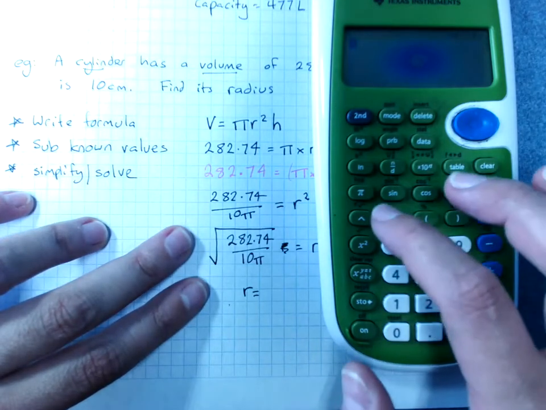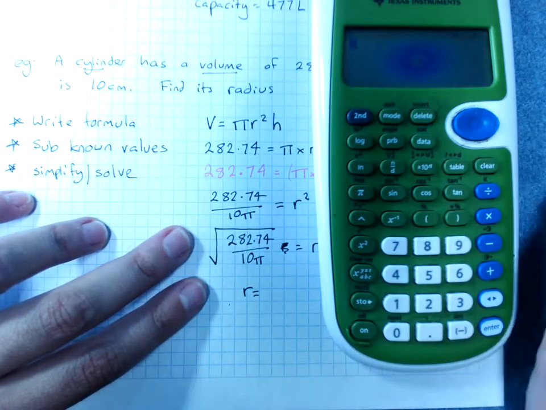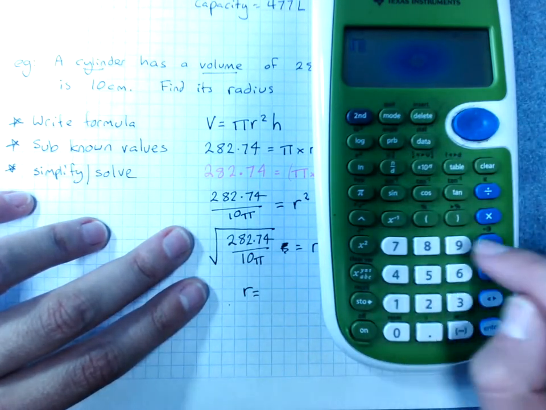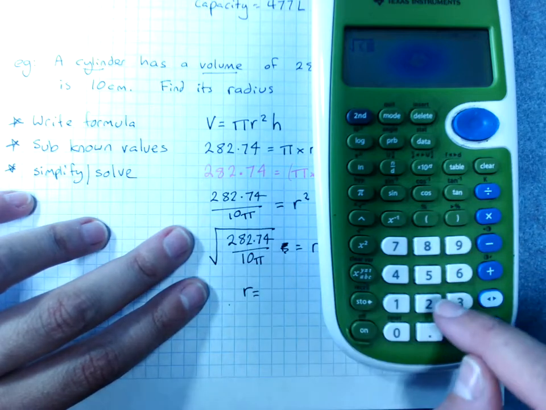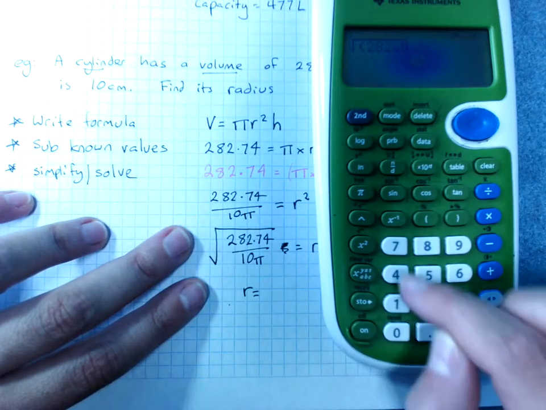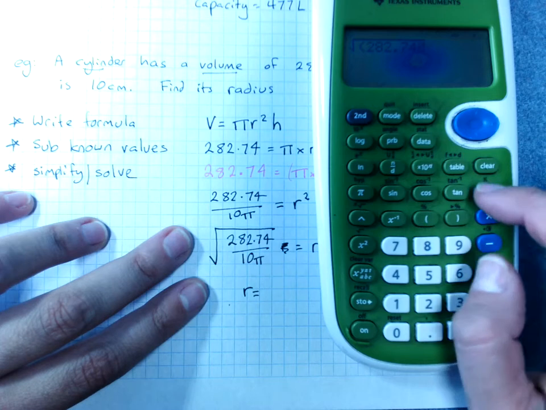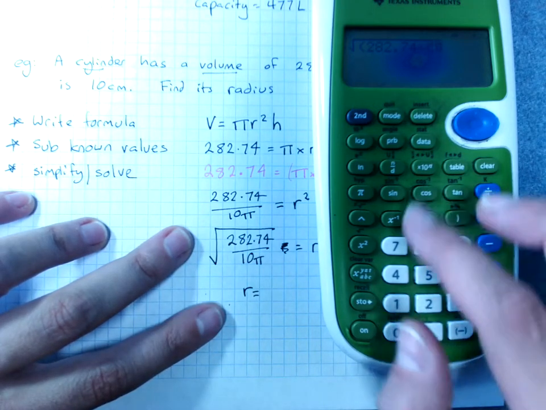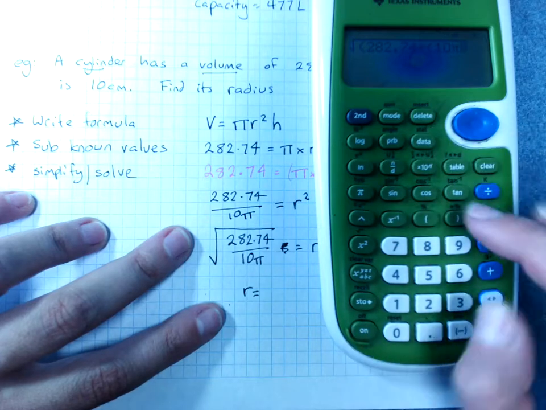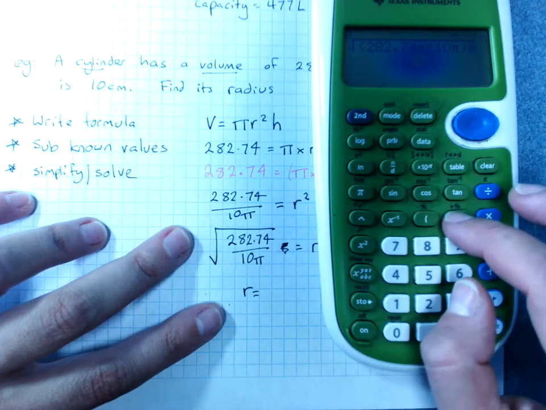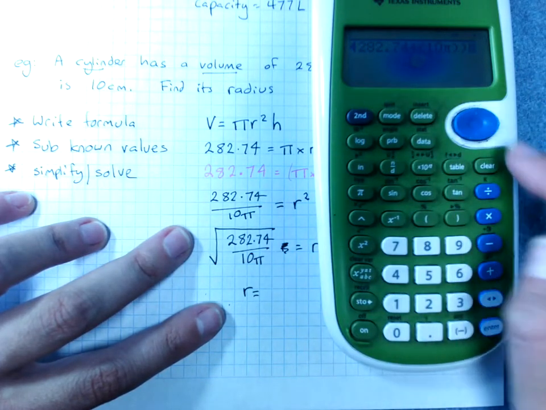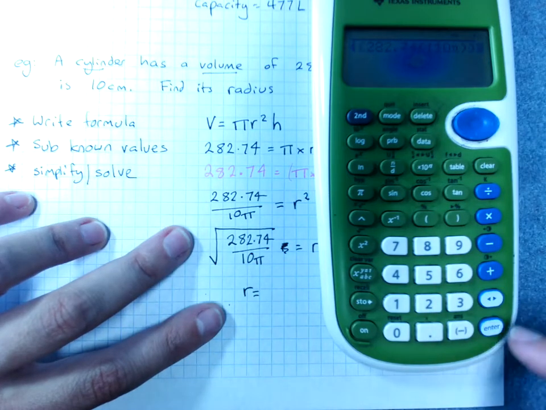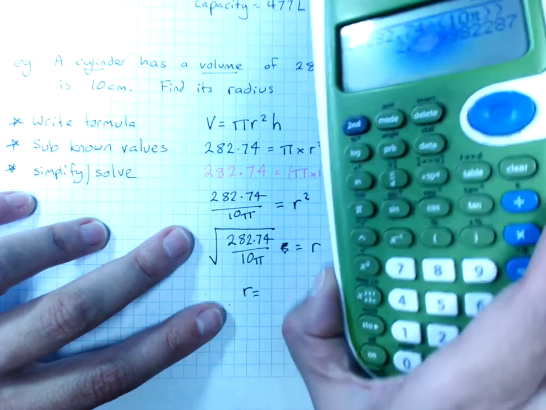So I want the square root of, in brackets, 282.74 divided by, now let's just pop 10 times pi in, it probably would have gone in brackets, okay? So I've been very careful to get that all underneath my square root sign.